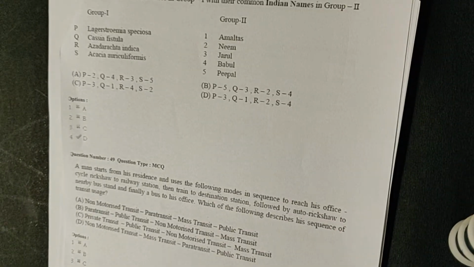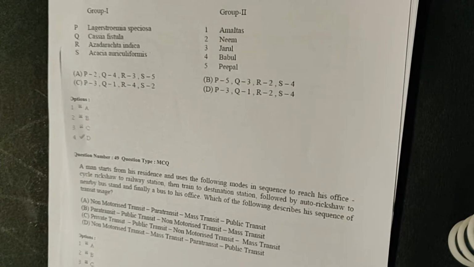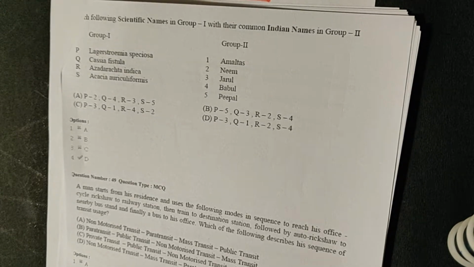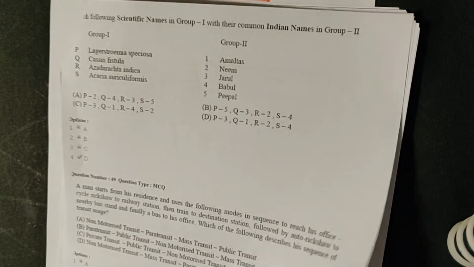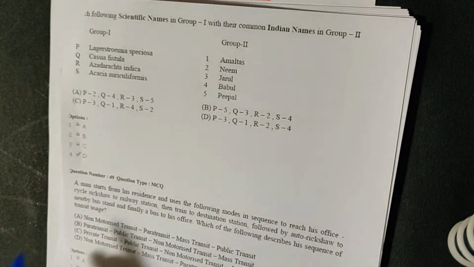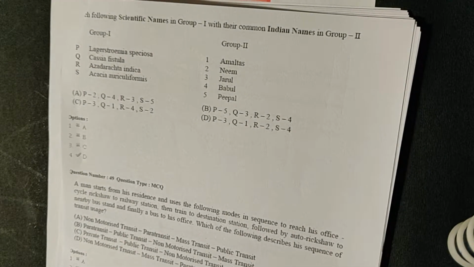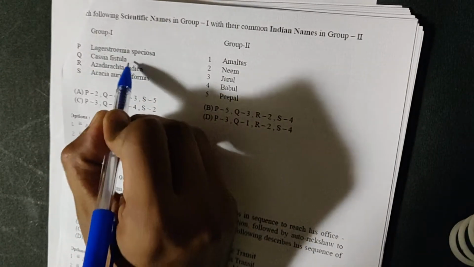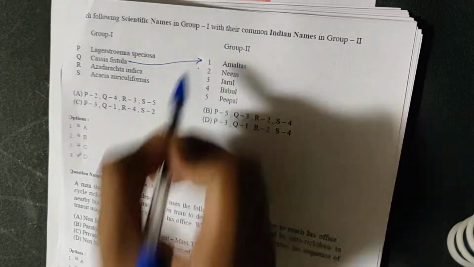The next very famous question, where you have been given scientific names and you have to match them with their Indian names. A question from landscape architecture, repeatedly asked every year in some form or other. So this year you've got Lagerstroemia speciosa, Cassia fistula, Azadirachta indica, and Acacia auriculiformis. So Cassia fistula is Amaltas.